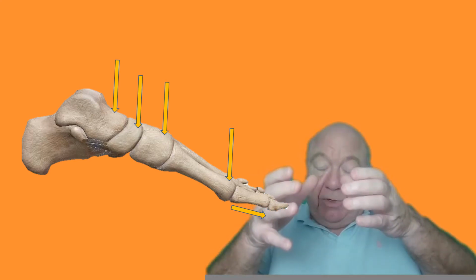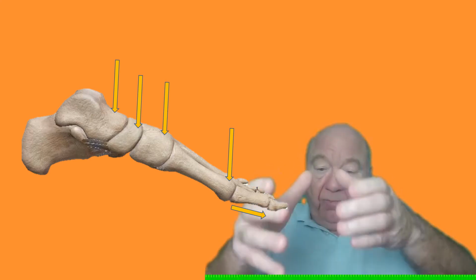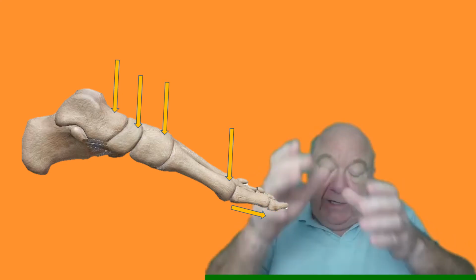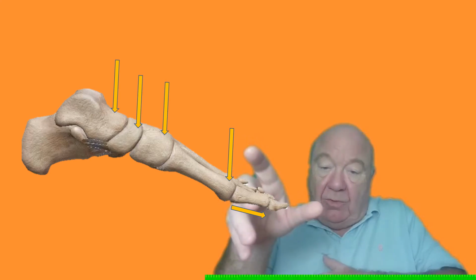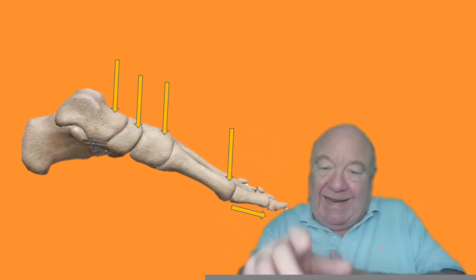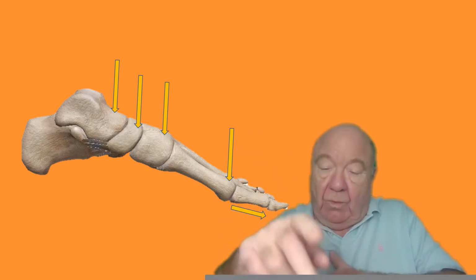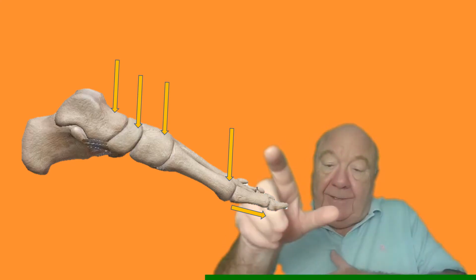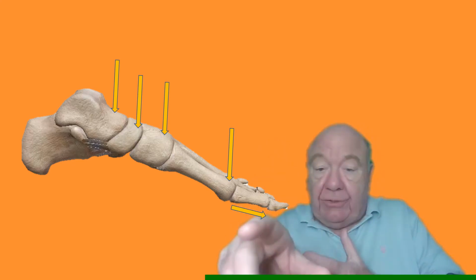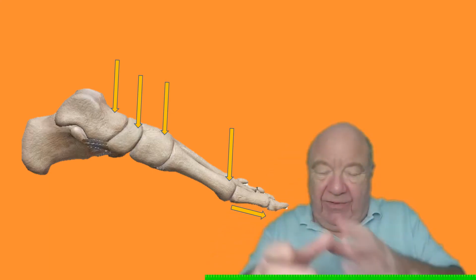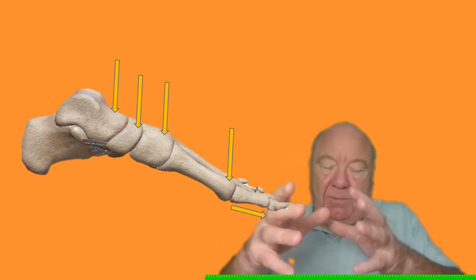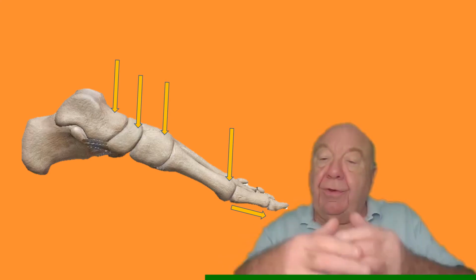And then as body weight continues that anterior movement of the crus, it immediately rotates with the rest of the leg, and that then drives the talus into medial rotation and brings the head down towards the ground again. Plantar flexion of the ankle now, or rather it's plantar flexing the talus. The ankle is still dorsiflexed, of course, but the talus is plantar flexing on the navicular.